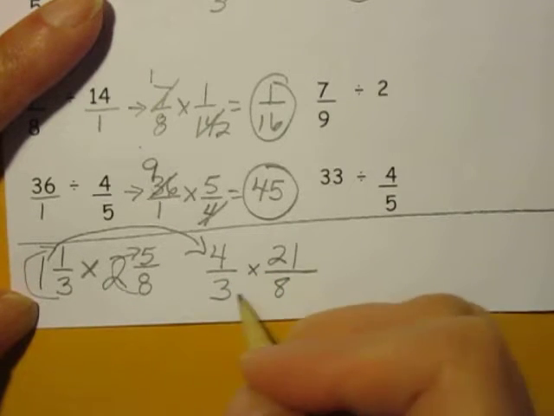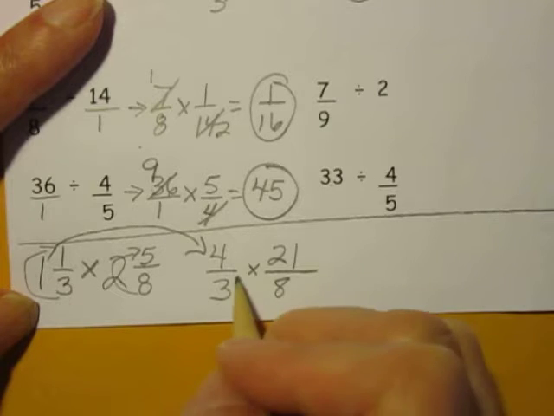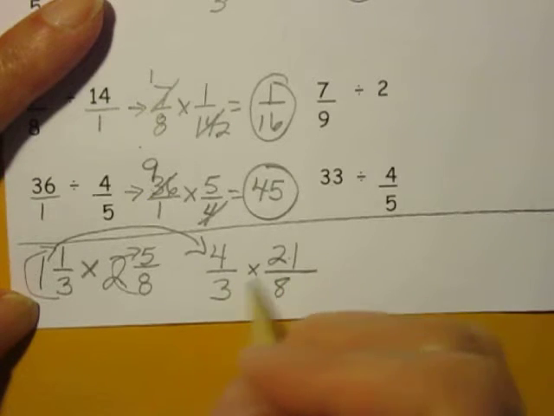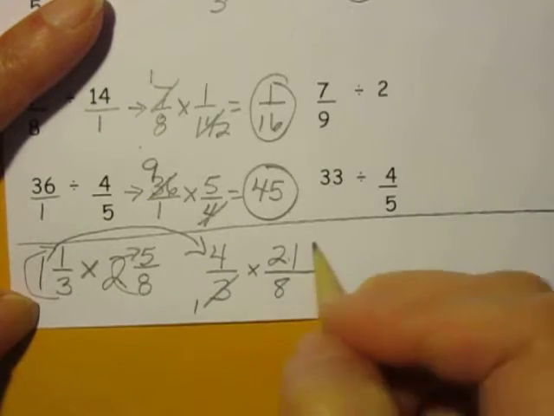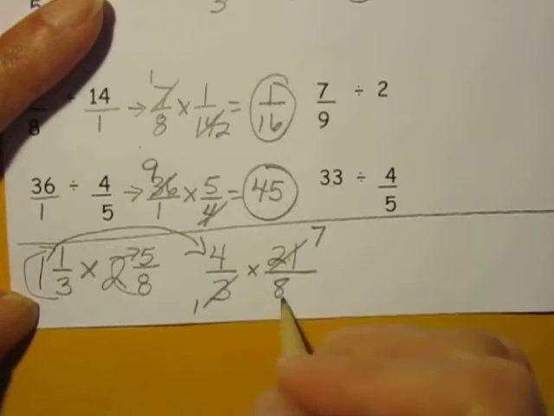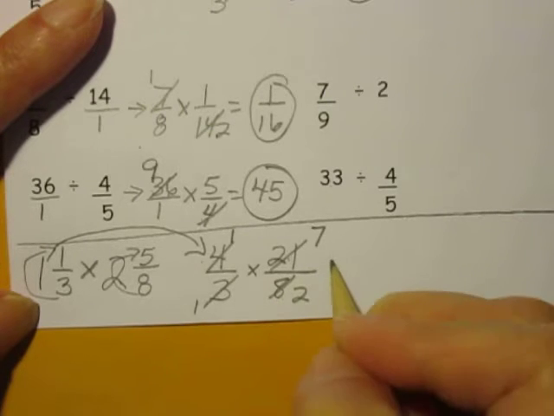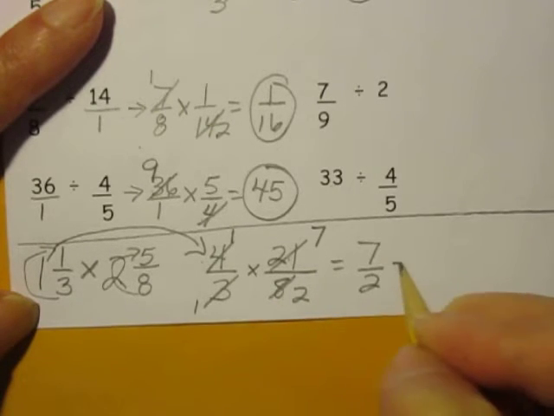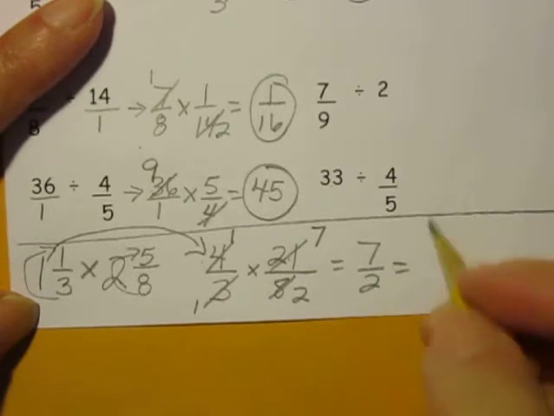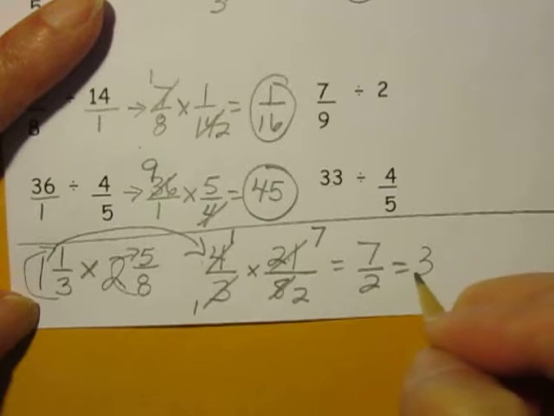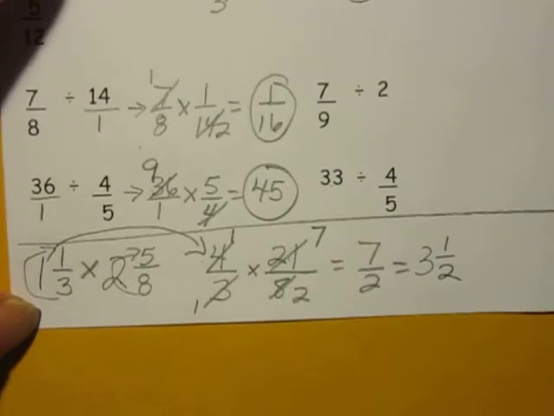And lo and behold, I happen to make one up that I can do a lot of reducing. So diagonally here we have multiples of 3, so I'm going to divide by 3. And diagonally here we have multiples of 4, so I'm going to divide by 4. We end up with 7/2. That again, I can convert back to a mixed number, which would give us 3 and 1/2.